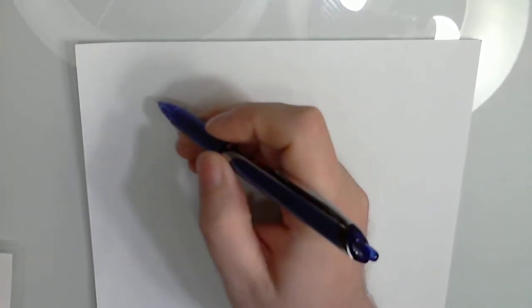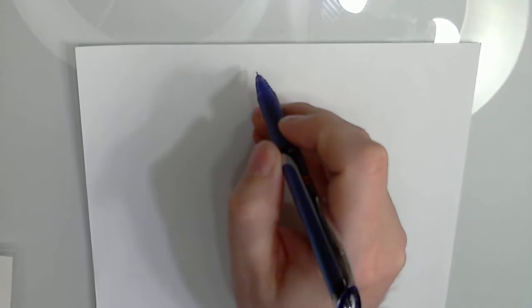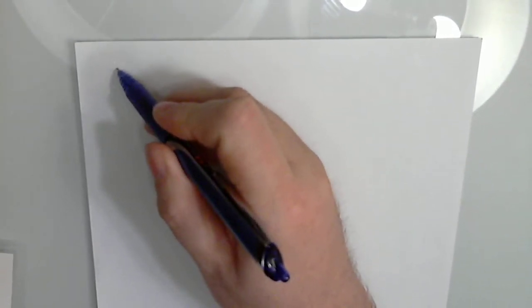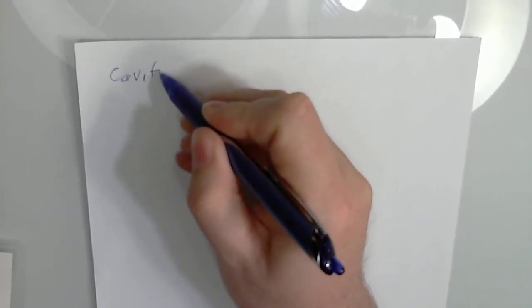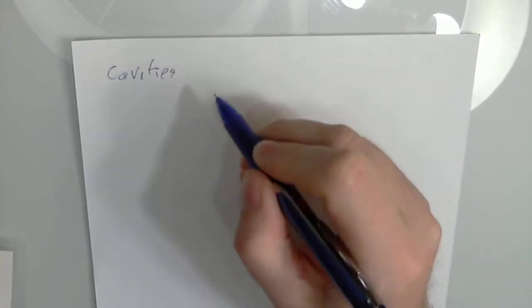All right, starting up with a new piece of paper, let's consider another topic. Let's talk about cavities. That is to say, holes inside a conductor.